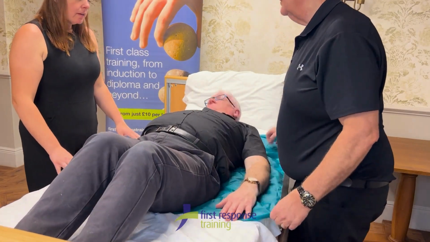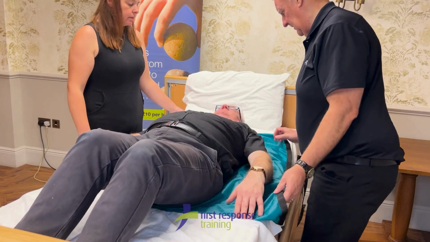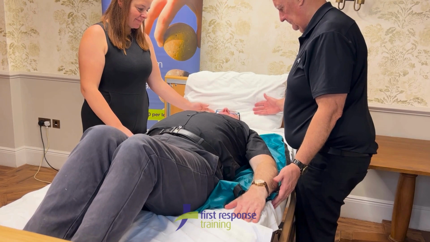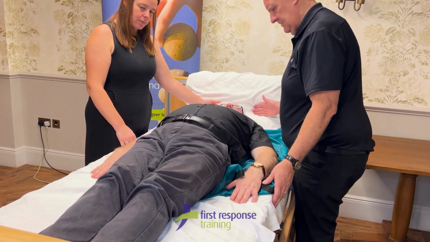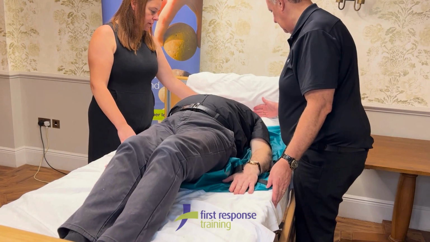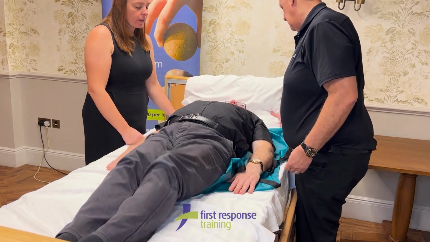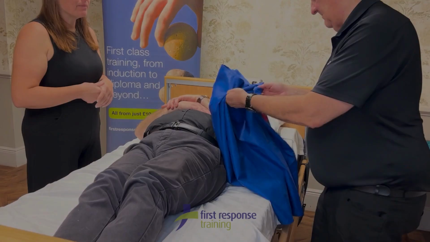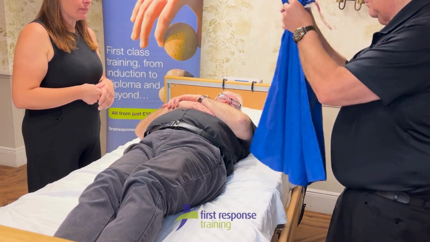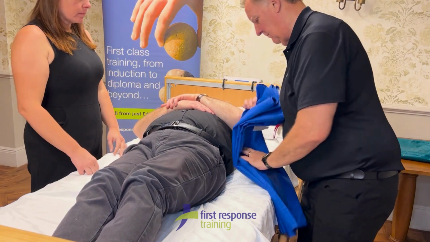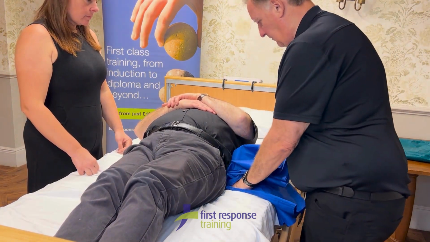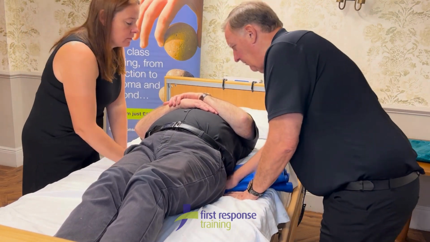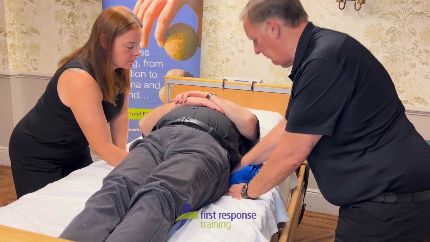In this example, Gary moves himself up the bed using the slide sheet. In this example, a bed-length slide sheet is used. Roger pushes the slide sheet under Gary's back. Ashleigh pulls the slide sheet out the other side.